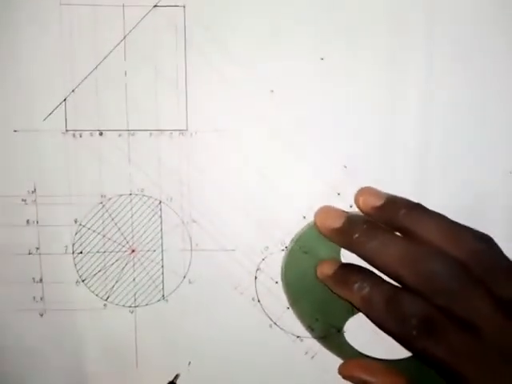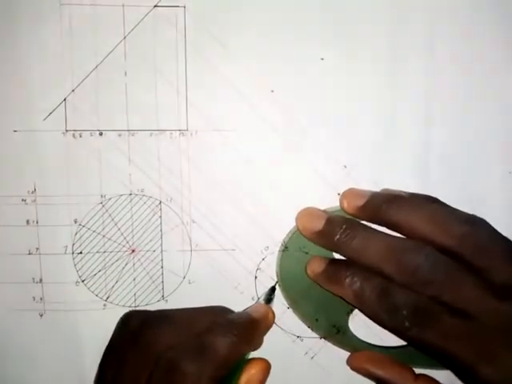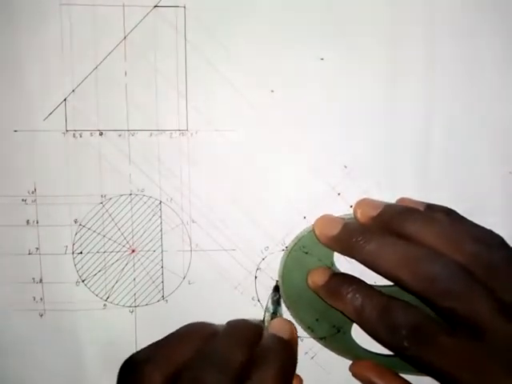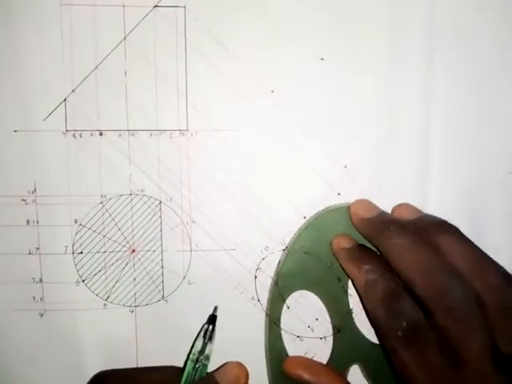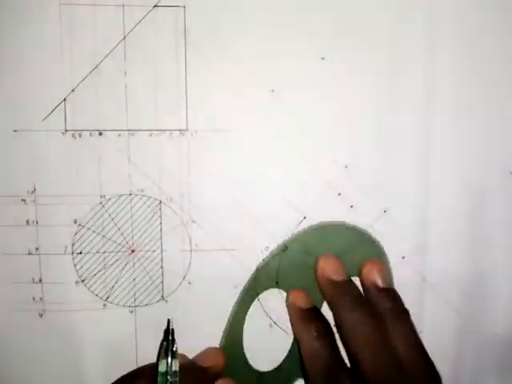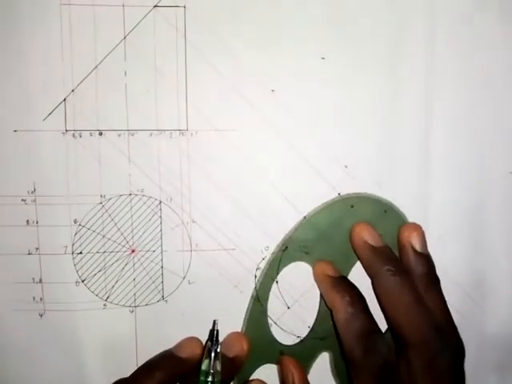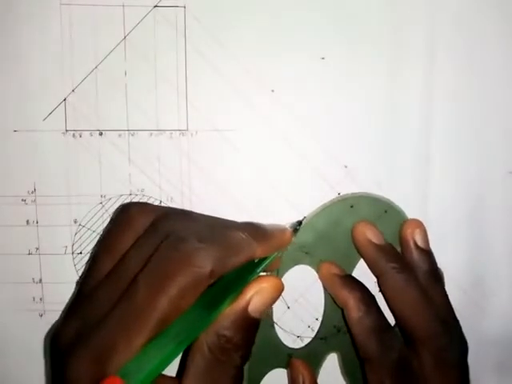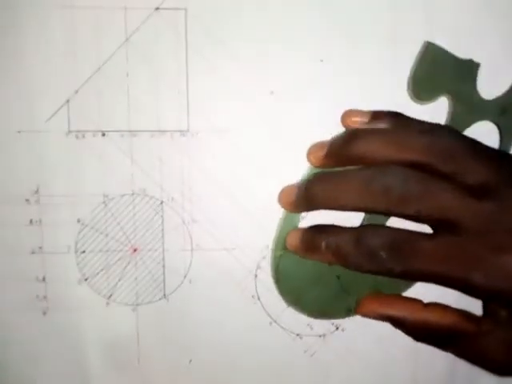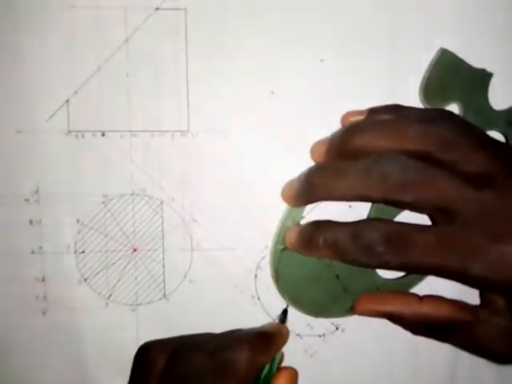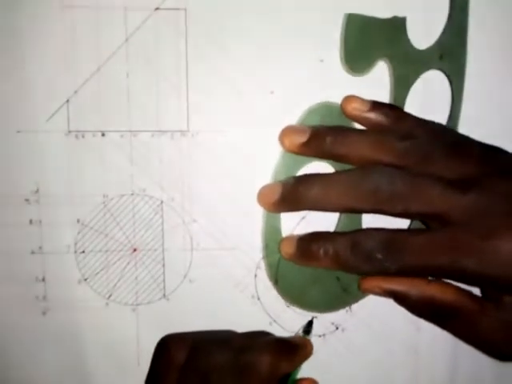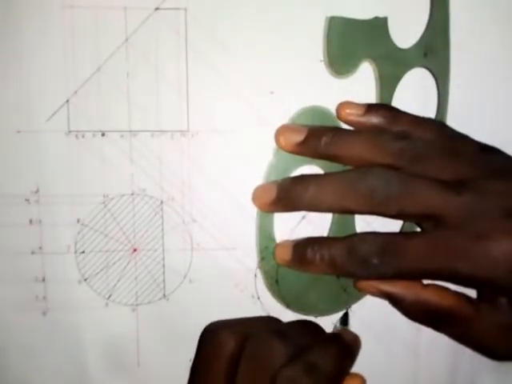So I'll join this together with this, and this goes like this, and then this will be connected with this.